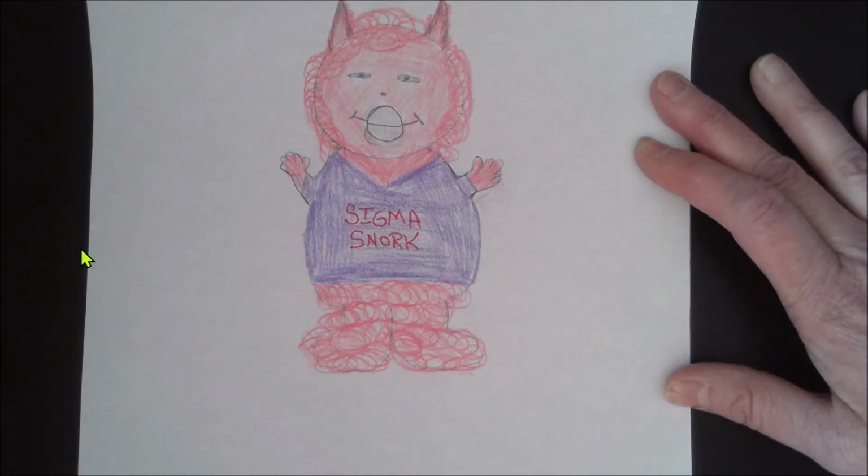This is your project. This is what you are to do, and this is what you are going to be working on.